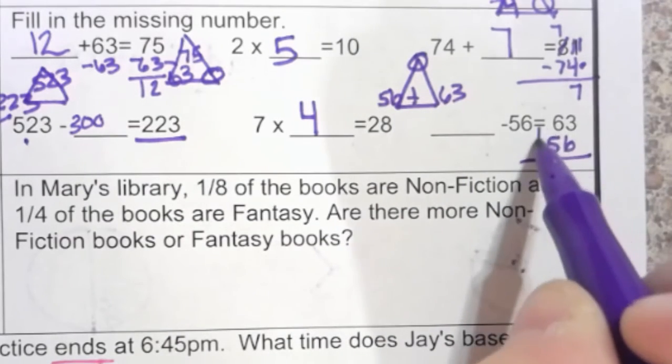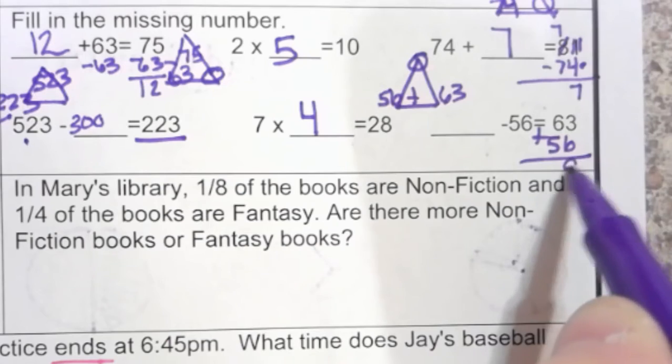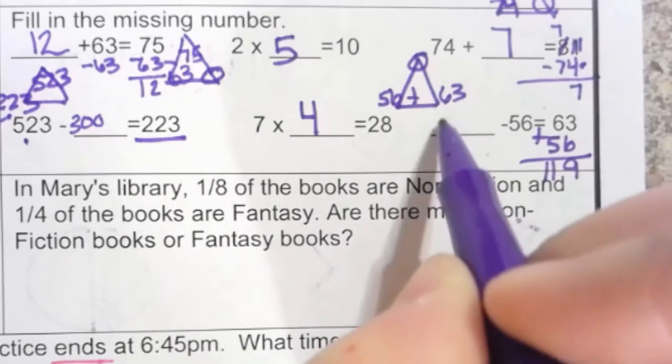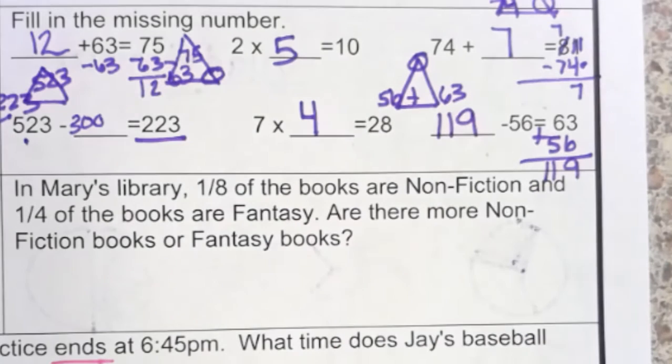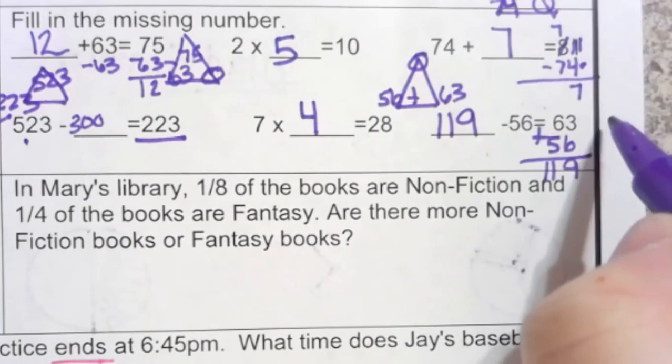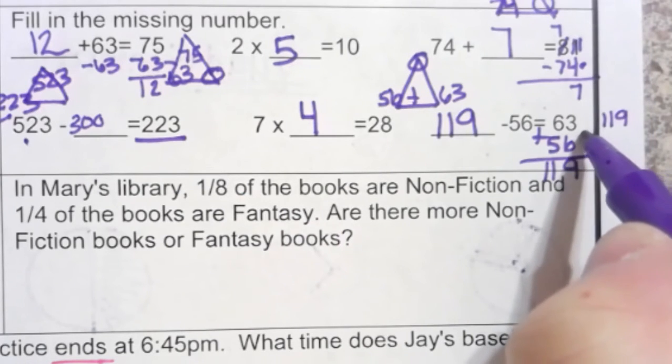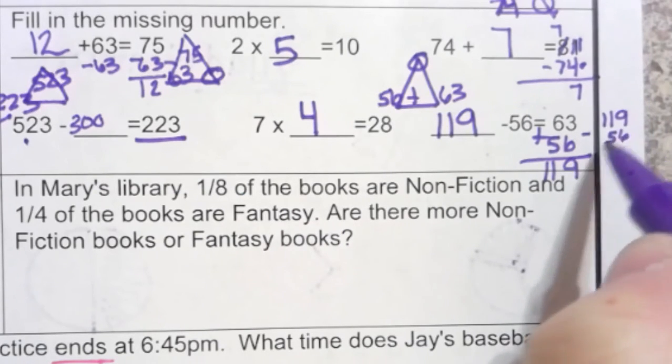56 and 63. 6 plus 3 is 9. 6 plus 5 is 11. 119. Does it fit? We could say 119 minus 56 equals 63. And if we wanted to check that, we'd have to write that vertically so that we could check it. She can do that. Miss Walker's going to do that right here. We write it vertically. 119 minus 56.